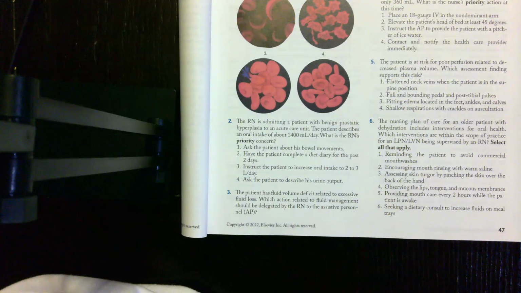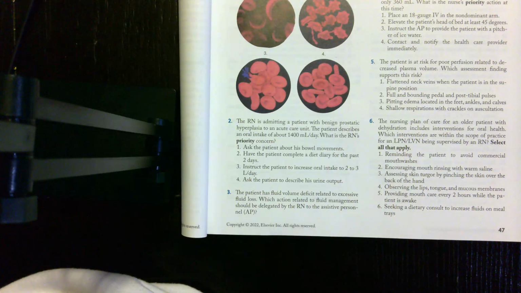If you chose number 3, that is absolutely correct. We actually do want patients with BPH to have a fluid intake of about 2 to 3 liters per day. This is going to help prevent any type of infections, particularly UTIs in the patient. And this is going to make sure that the urinary system is still intact. All the other ones are good ideas. However, we are more concerned about how much they're able to take in and educating them on that.